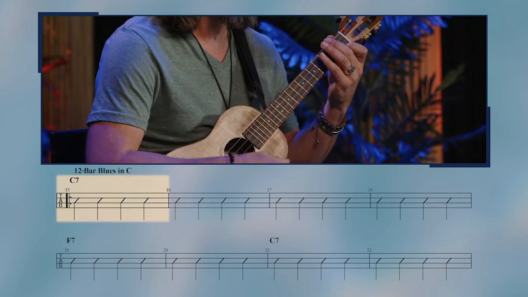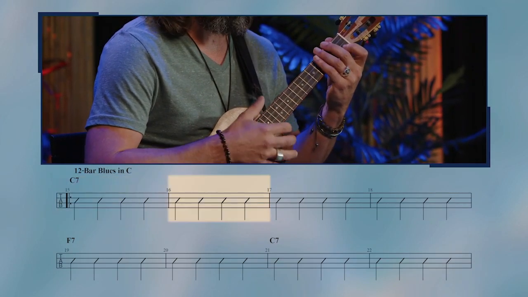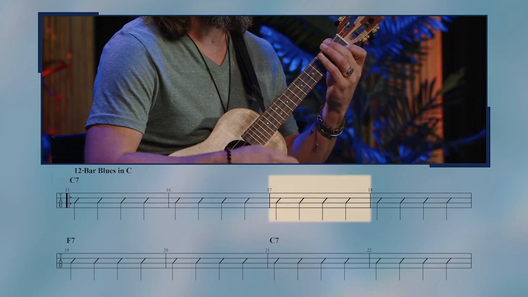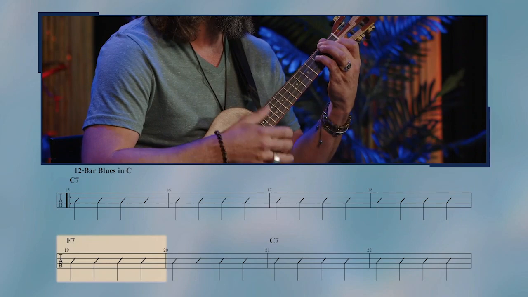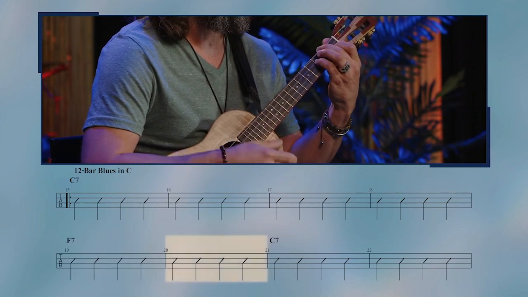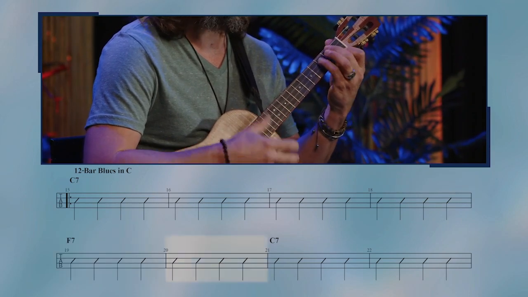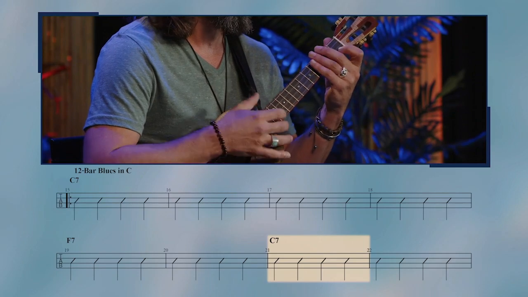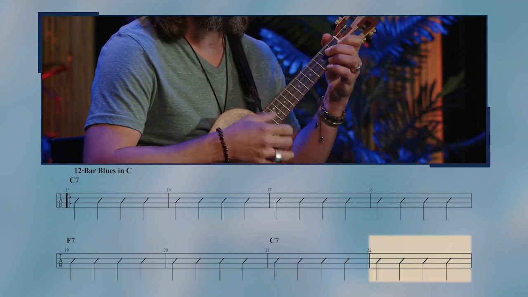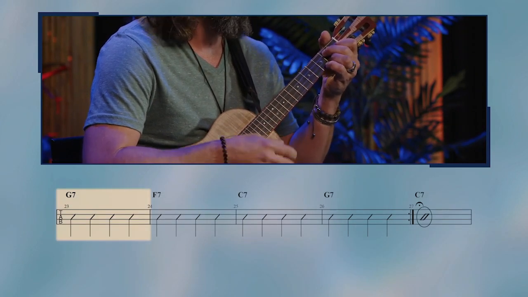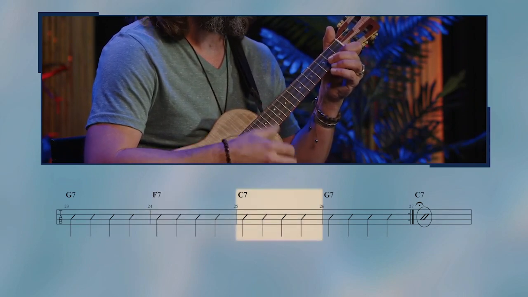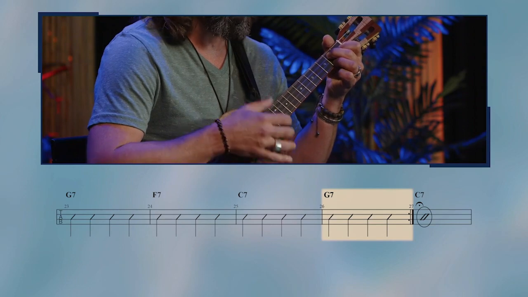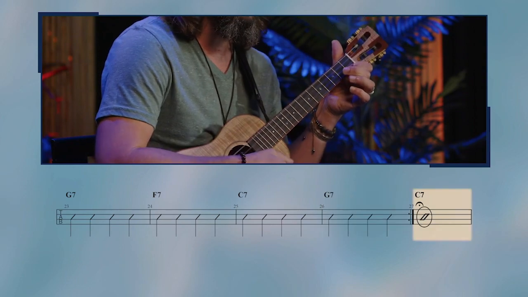1, 3, 4 to F7. Back to C. G7, F7, C7, G7, and on C.